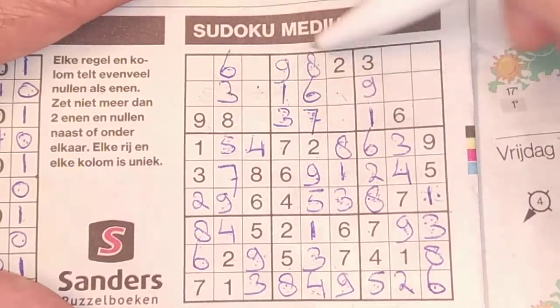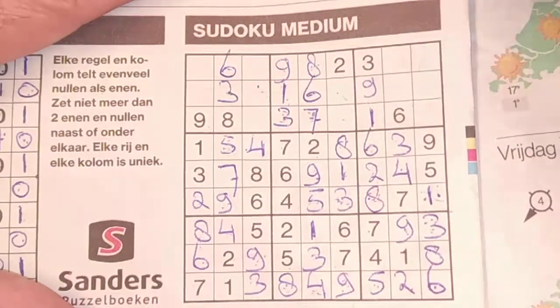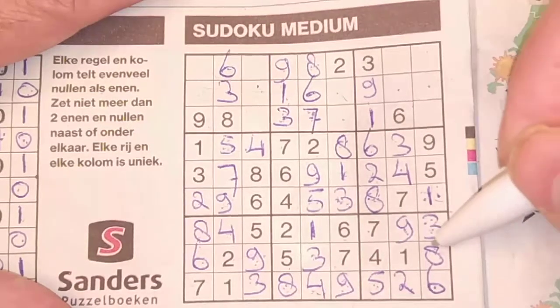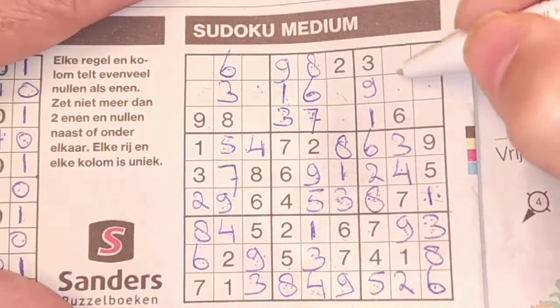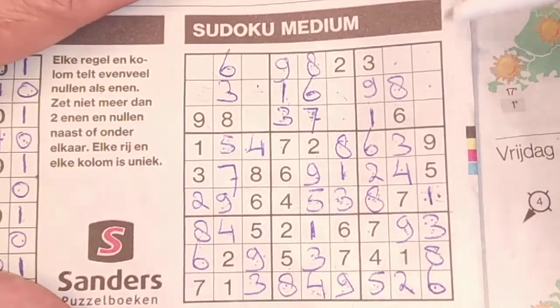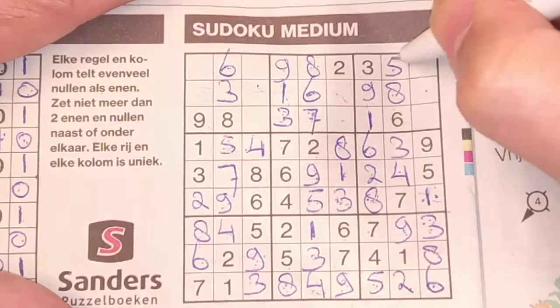8 in the third row, 8 in the first row, so in the row between, the second row, the only 2 places for the 8 should be here and there. But I see here an 8, no 8 there. 8 should be here. 1 missing number in this column for the number 5, I believe. Yes, 5 is missing.